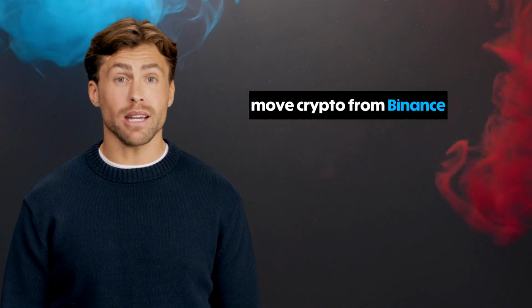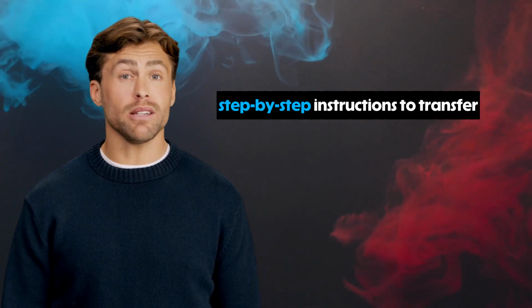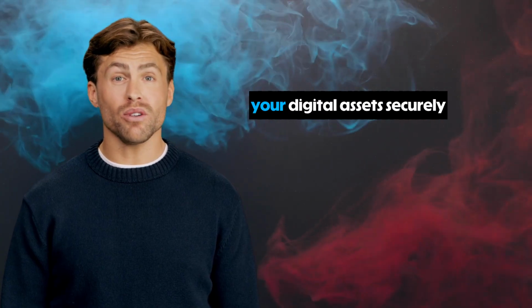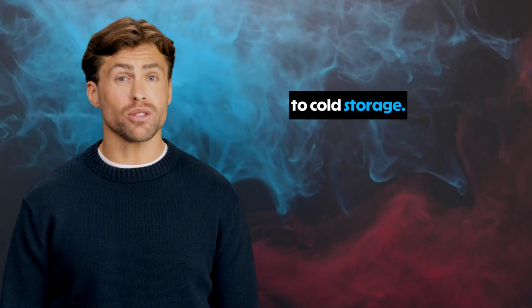Welcome to our channel. If you want to move crypto from Binance to Ledger, follow these step-by-step instructions to transfer your digital assets securely to cold storage.